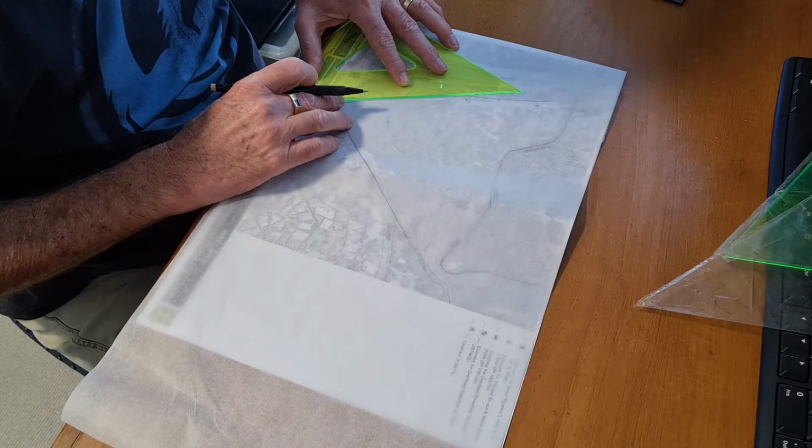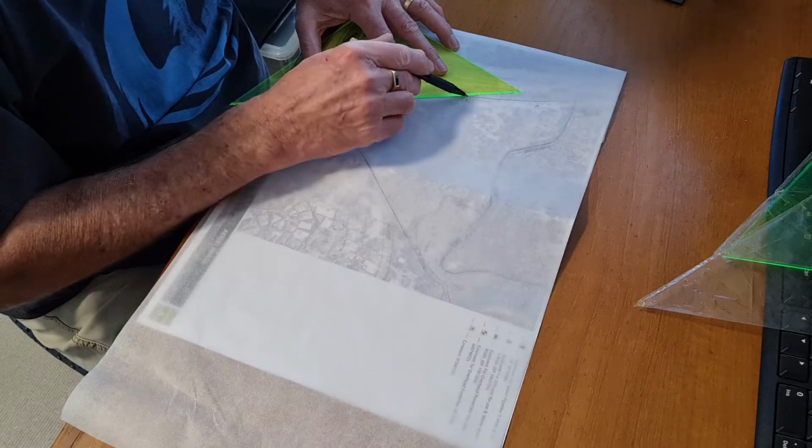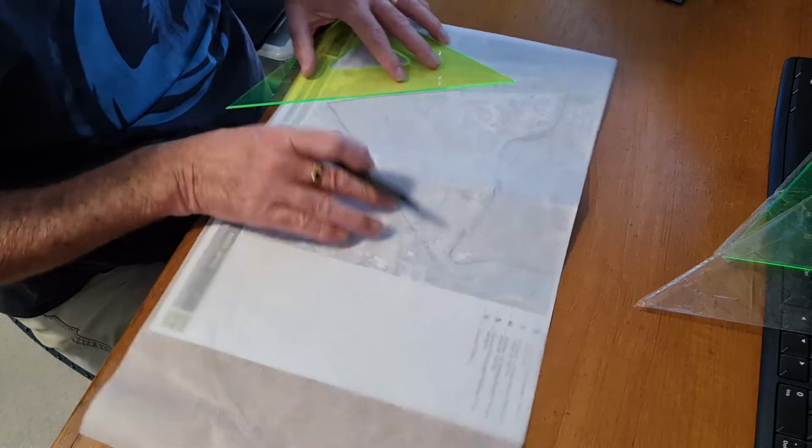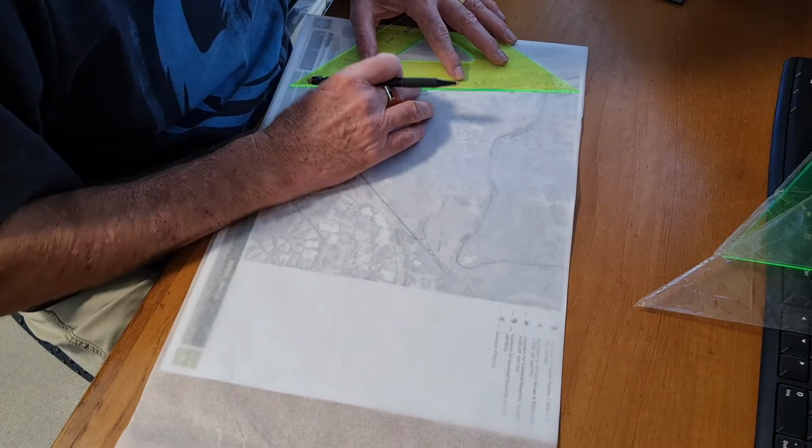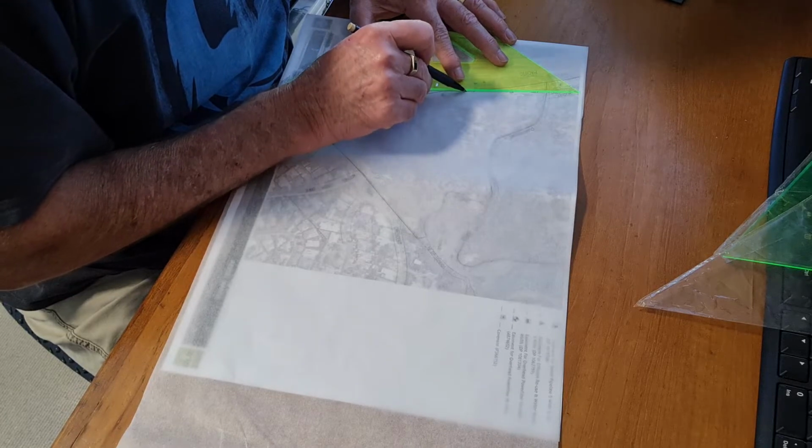Now we did make these plans so that they should be at a scale of 1 to 2000. You might want to just double check that. There's a bar scale on the bottom of each sheet.